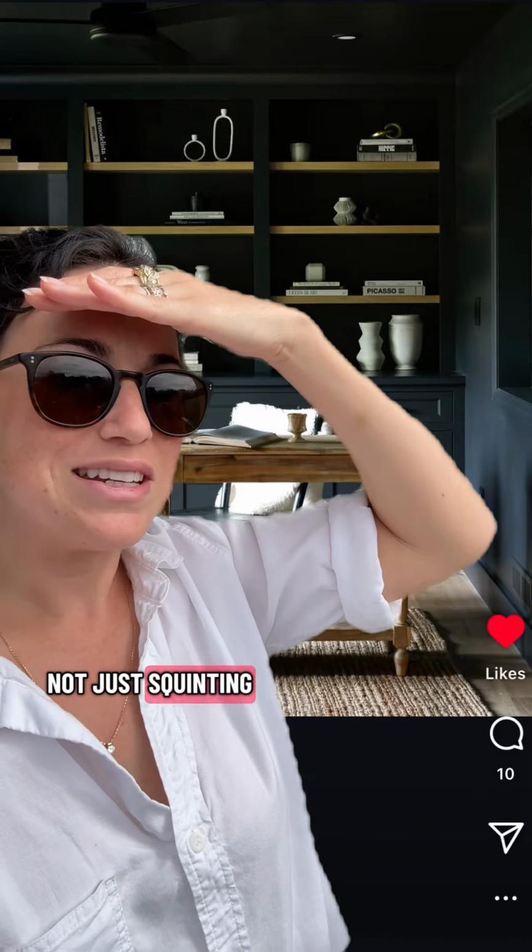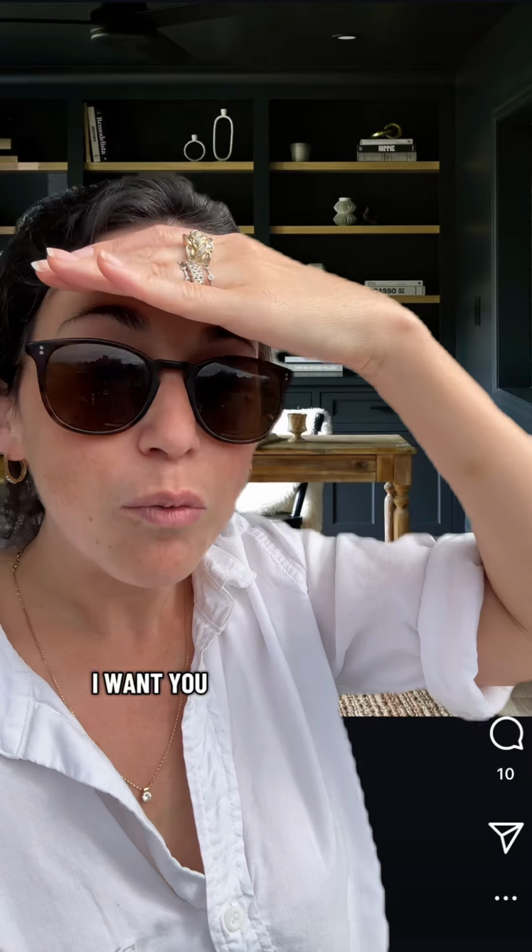And then the focal color is when you squint at it, not just squinting because it's sunny out, but when you squint at it, what color pops the most to you? I want you guys to do these exercises wherever you go. Let me know in the comments if you're doing that.